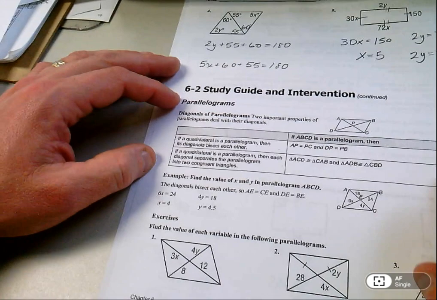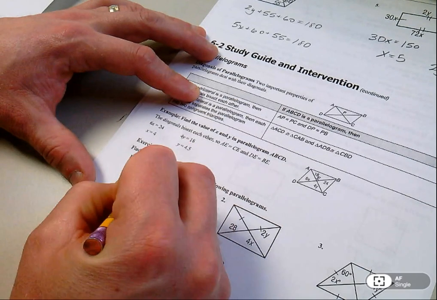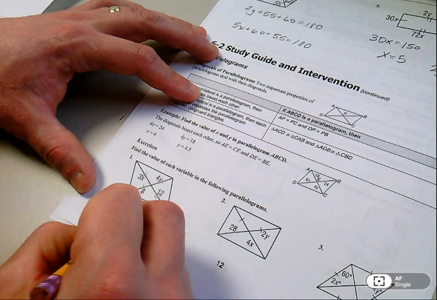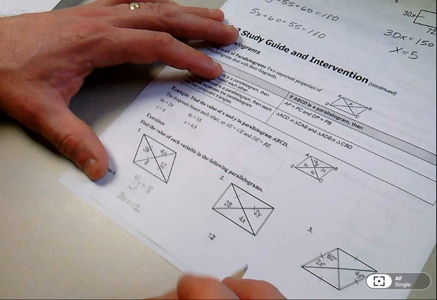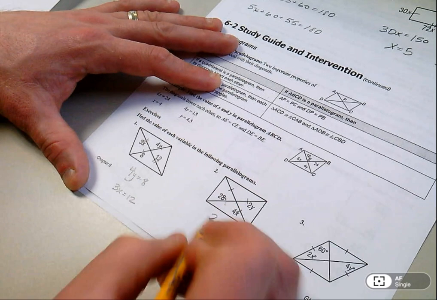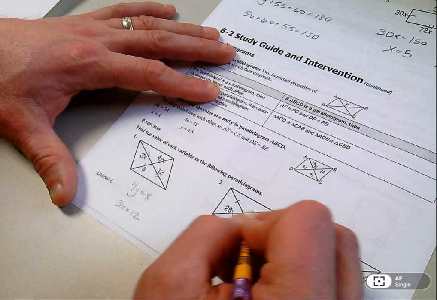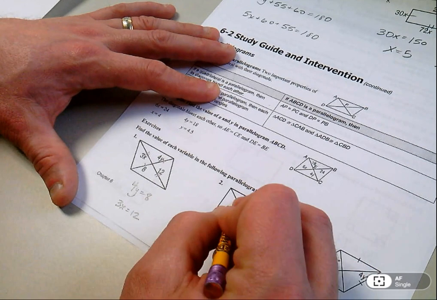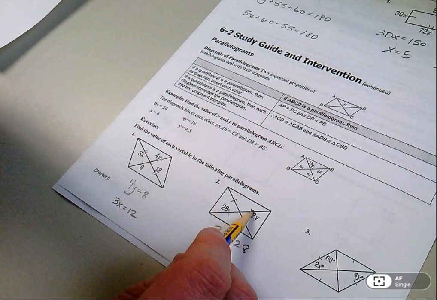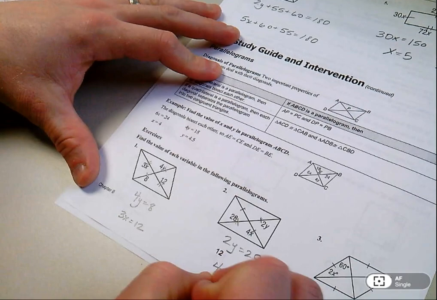As we look down at the bottom side of our paper, I know that the diagonals bisect each other. So 4y is equal to 8, and 3x is equal to 12. If the diagonals bisect each other, 2y equals 28, and 4x is also equal to 28, because if these two are congruent and these two are congruent, then these two have to be congruent by the transitive property. So I'm going to say that 4x is also equal to 28.